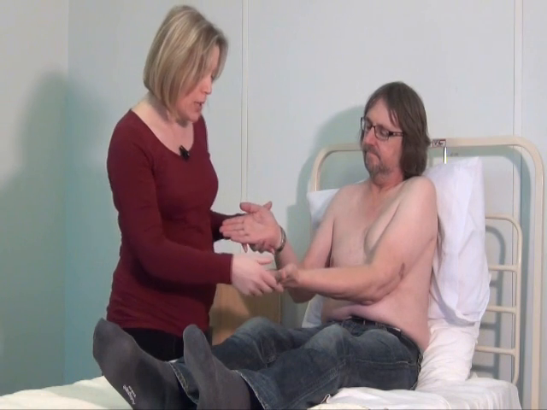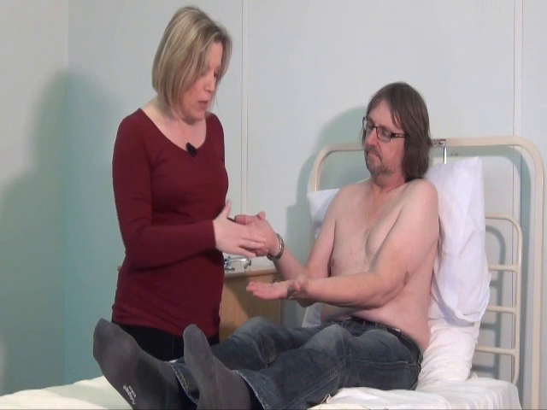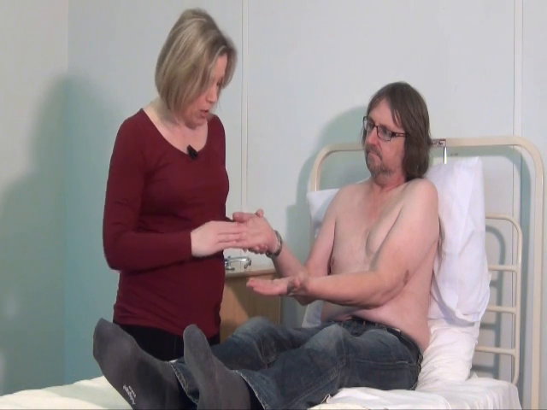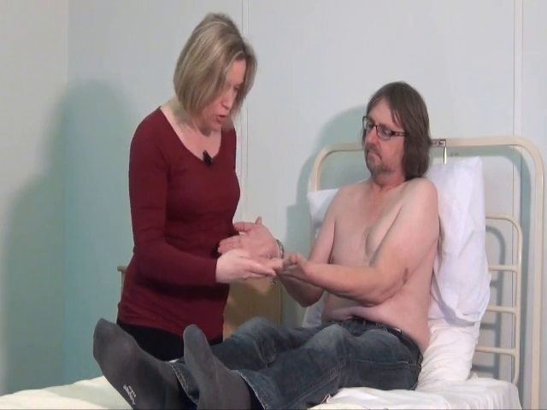Next, have a look at the palms. In patients that are retaining carbon dioxide, have hypercapnia, they may have very red and very sweaty palms. Again, this is not the case in this patient.